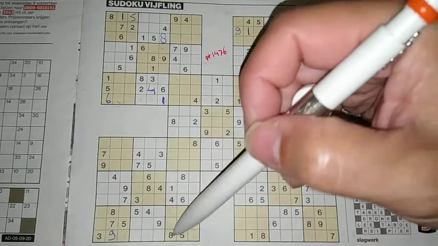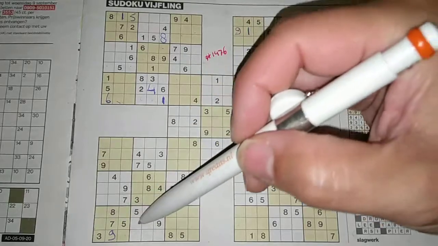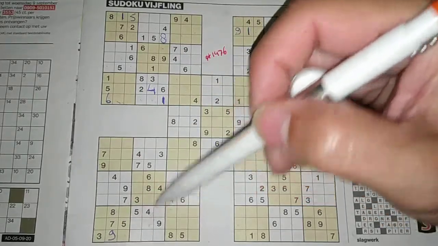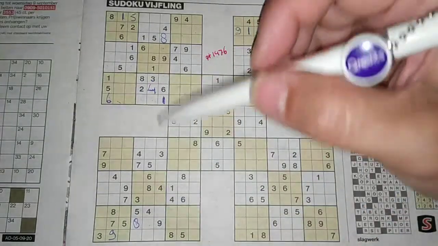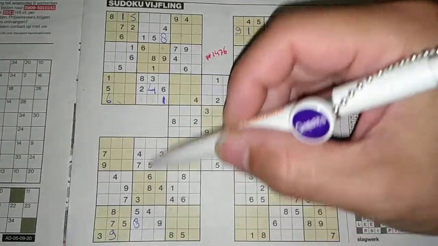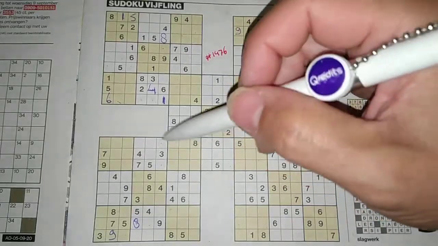we already have an 8 here. 8 in the last row, 8 in that row, so in the row between, only 2 places for the 8 should be here or there. We see here an 8, no 8 there. 8 should be there. 8 in this column, 8 in the middle column, so the column next, the only 2 places for the 8 here or there. We see here an 8, no 8 there.